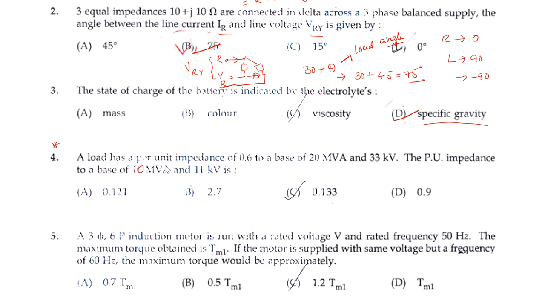And you will see that out of 100 papers, 95 question papers will have a question based on this concept. There is no big concept, just remember the formula. Now I'll tell the answer for this problem. The per unit impedance at a new MVA, right?